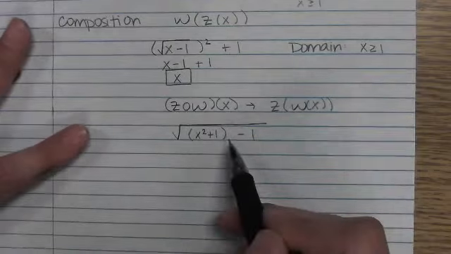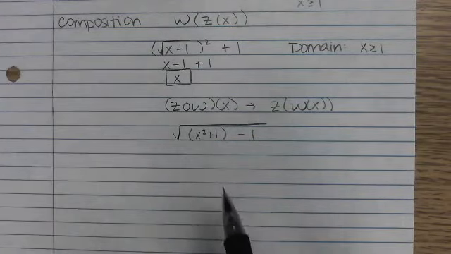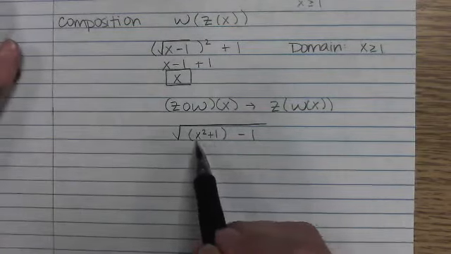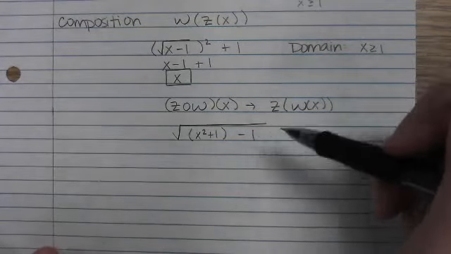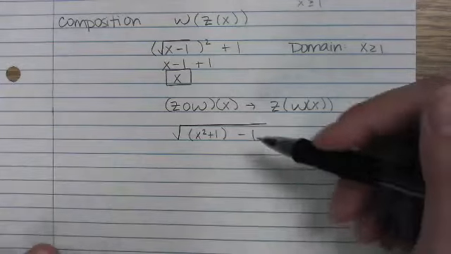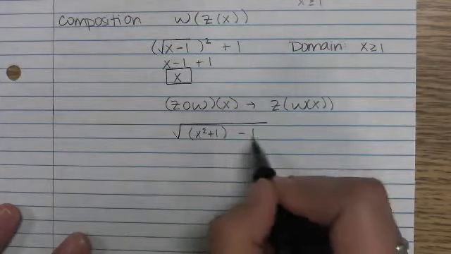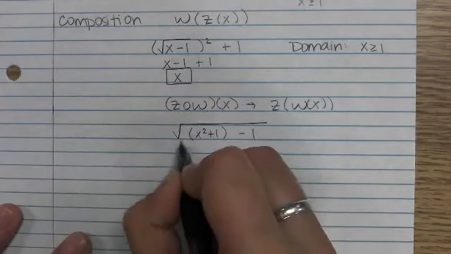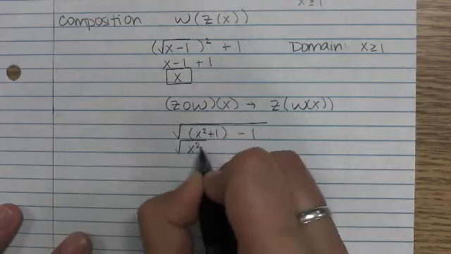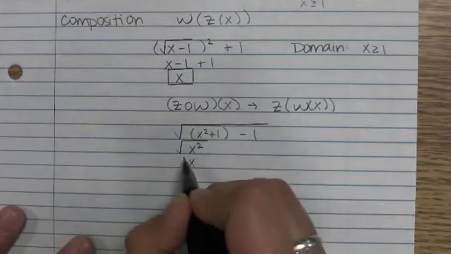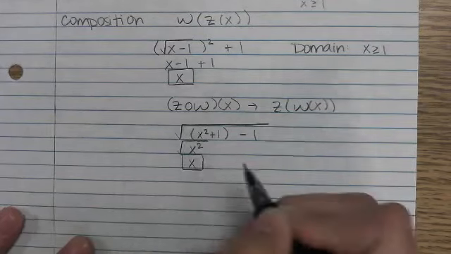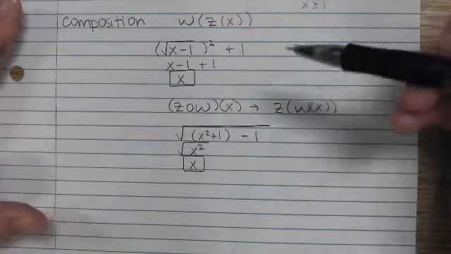Okay. So here, if I am considering this one, we're going to simplify this. So I have a plus 1 here and a minus 1 here. So I've got the square root of x squared. And then the square root and the x squared cancel. I just get plain old x. So this one also equals x at the end.